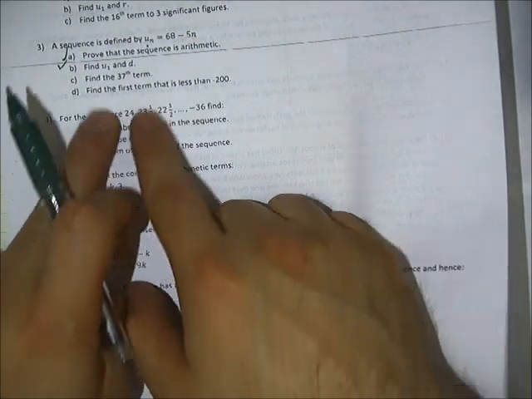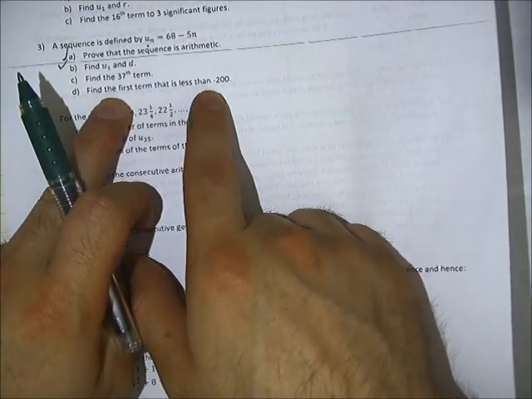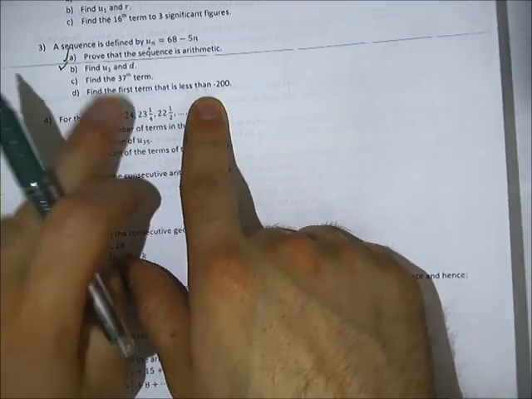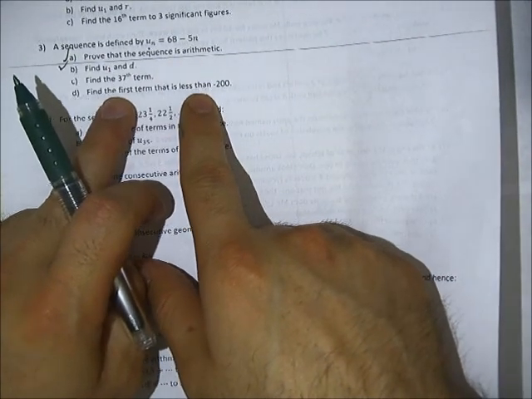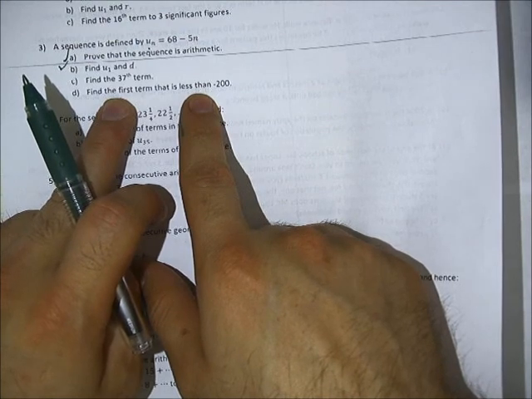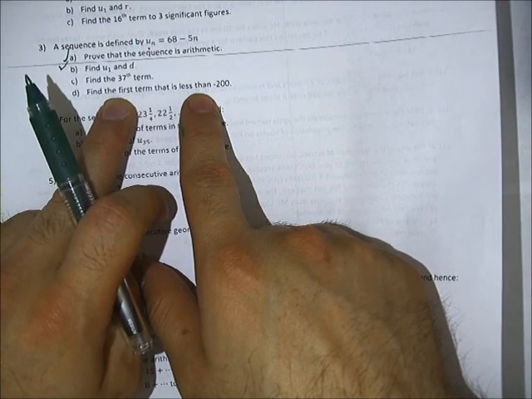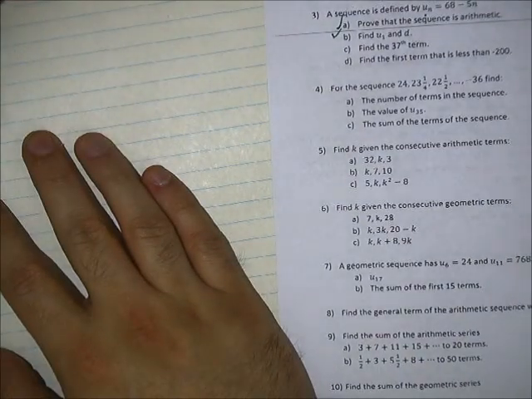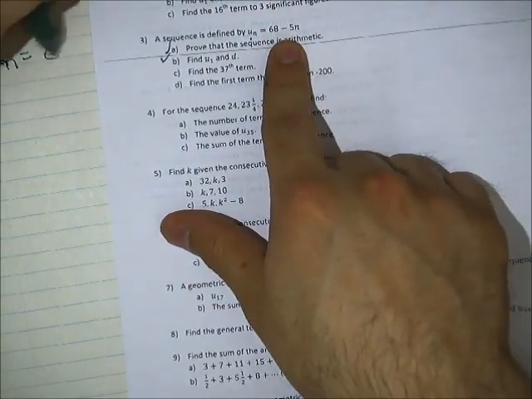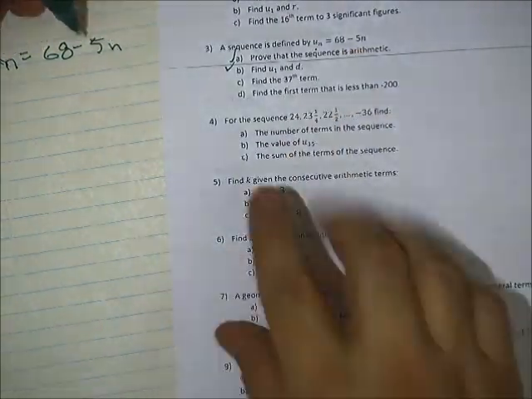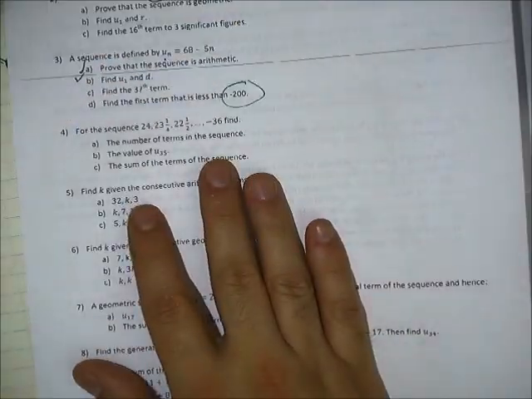Okay, so let's take the same concept now and let's expand on it just a little bit. Because now we have to find the first term that is less than negative 200. So this is just a snazzy way of writing out set U sub n equal to negative 200. So if I say U sub n is equal to, I'm just copying the equation here, 68 minus 5n, and I'm looking for when is it less than negative 200.